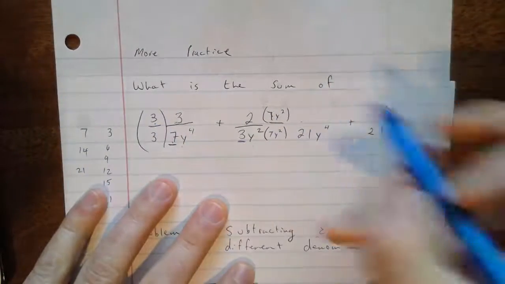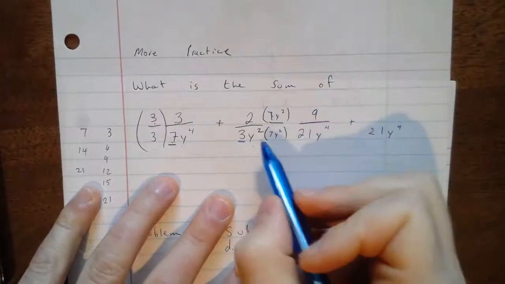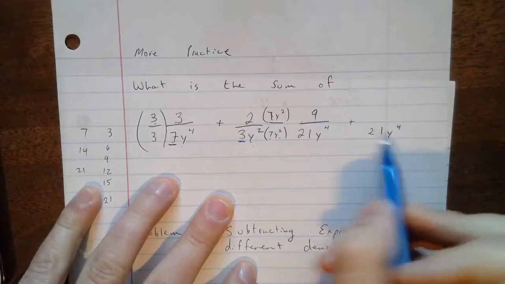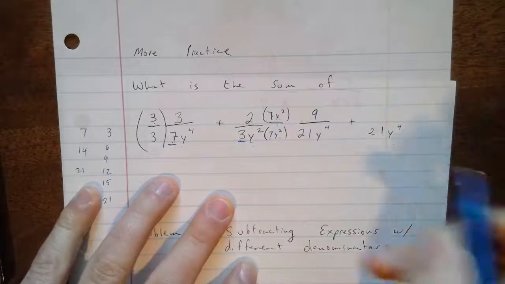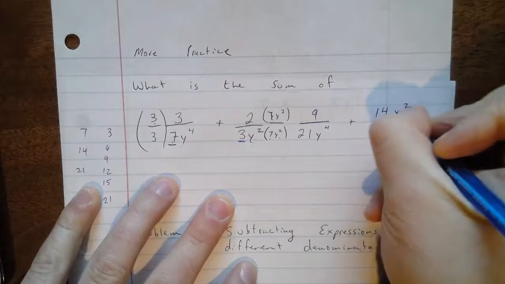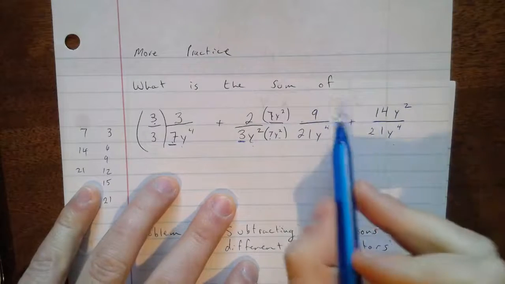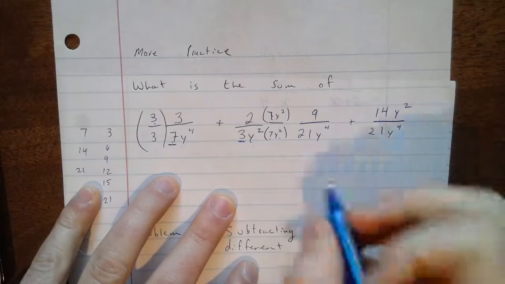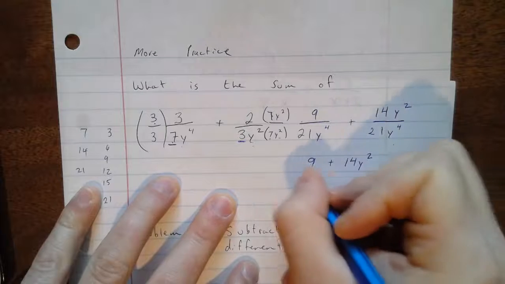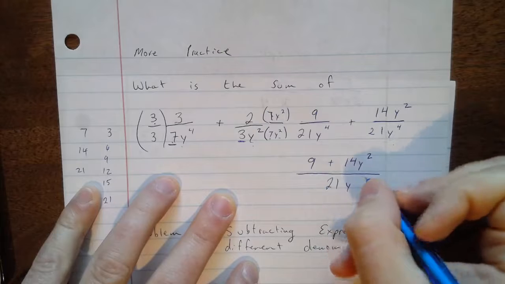Well, 3 times 3, that gets me 9. So I've got 9 over 21y to the fourth power. 3 times 7 is 21. Y squared times y squared is y to the fourth power. 2 times 7 is 14. Y to the second power. So you've got 14y to the second power. And now again, since our denominators are the same, we just focus in on the numerators. 9 plus 14y squared is going to go on top over that common denominator of 21y to the fourth power.